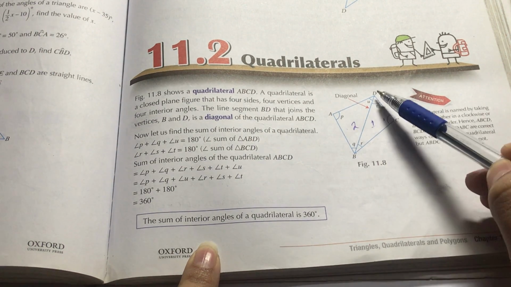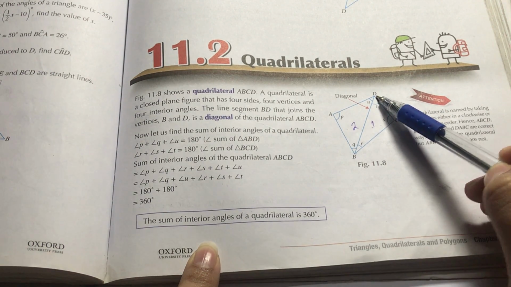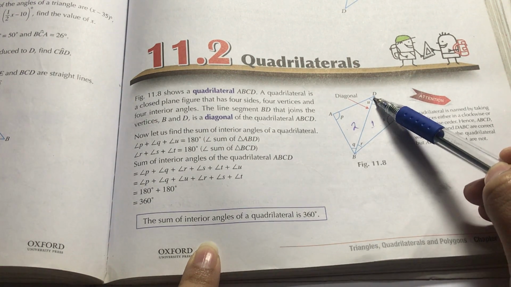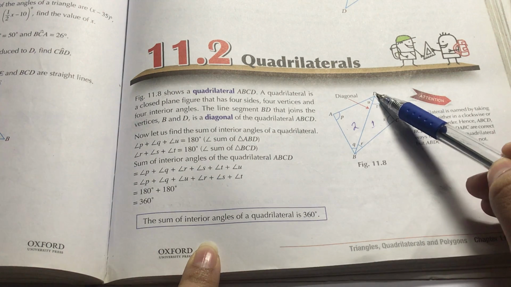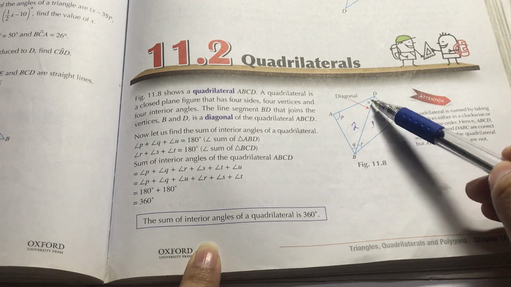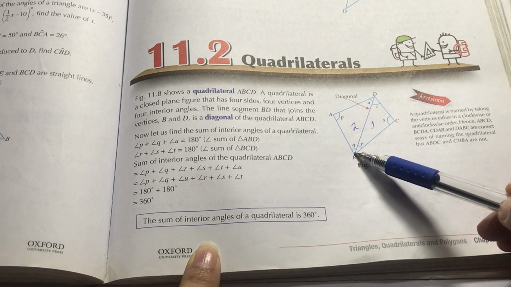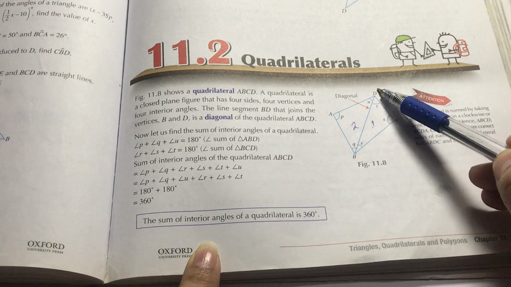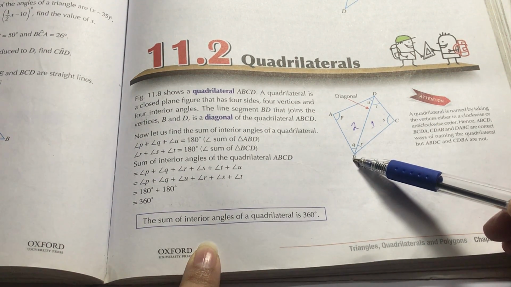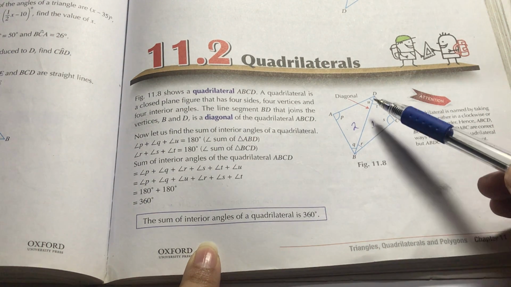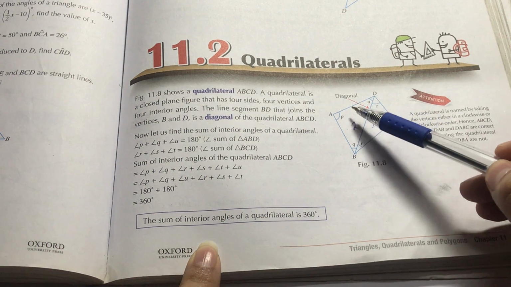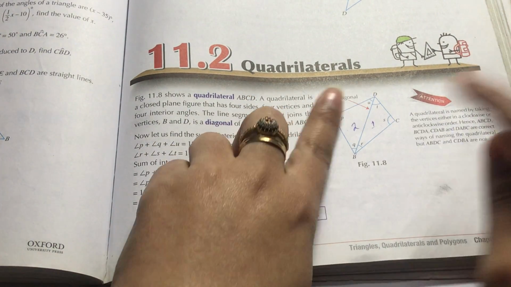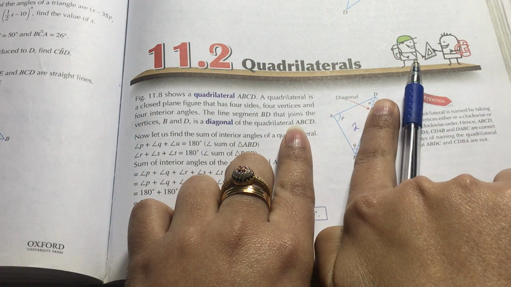A, B, C and D are the names of the vertices, and 1, 2, 3 and 4 angles, and you can see these two angles are divided into two parts because of this diagonal. The line segment that joins your opposite corners is known as a diagonal, right? And because of this diagonal, this quadrilateral is divided into two triangles, 1 and 2 triangles, right?